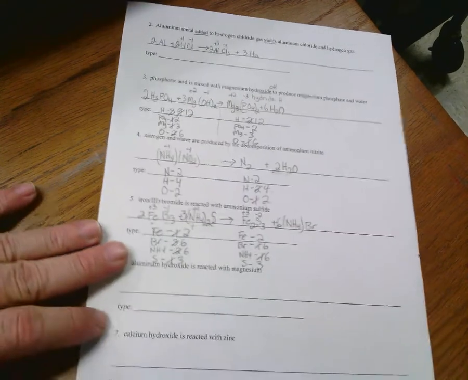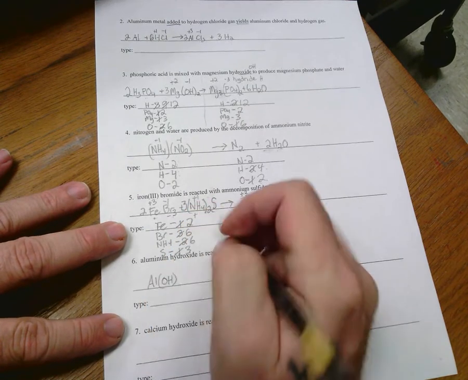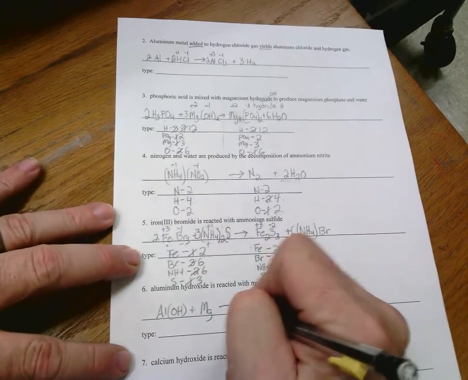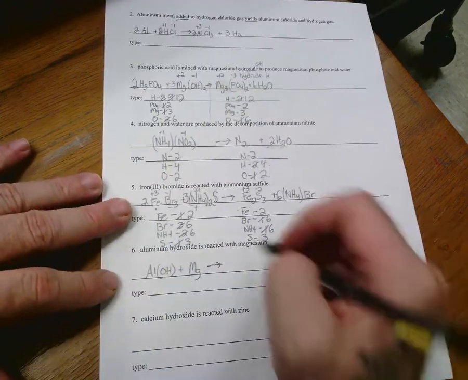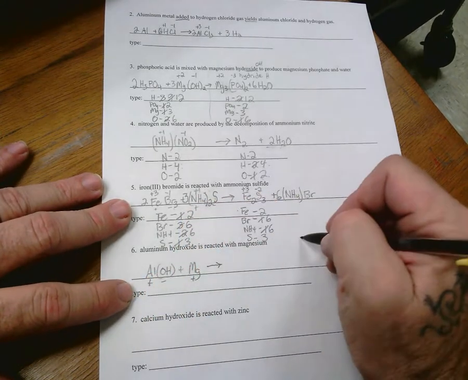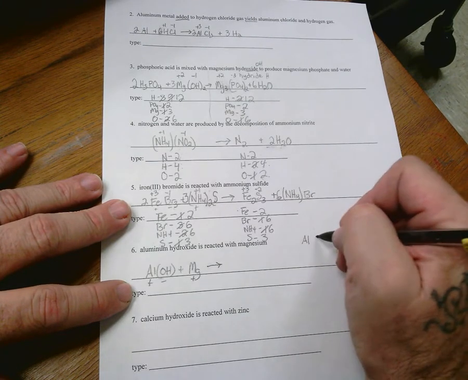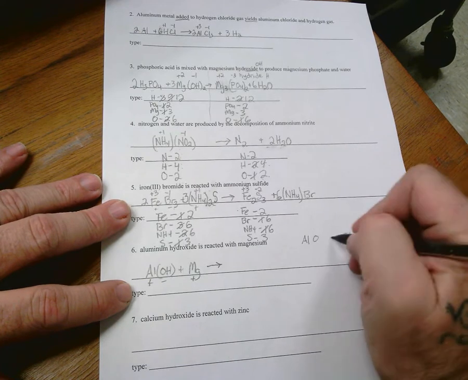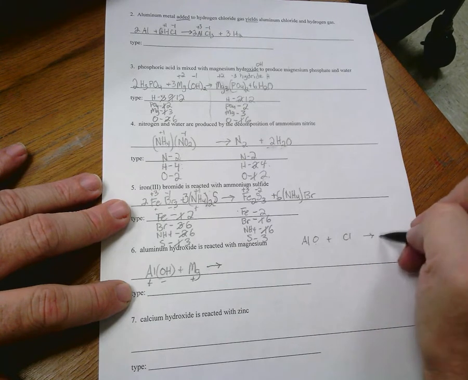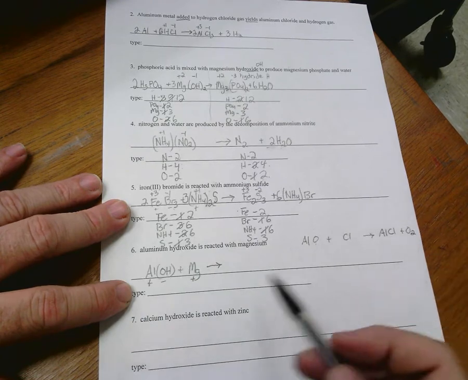All right, number 6. Aluminum hydroxide is reacted with pure magnesium. And it goes to cation, anion, cation. Now, there is going to be a case where you're going to have, let's say, an aluminum and an oxygen, and you're going to have another anion. And so these anions are going to switch places. So once you go over, you're going to have aluminum chloride plus oxygen. That's going to happen. It's not always cation, cation.